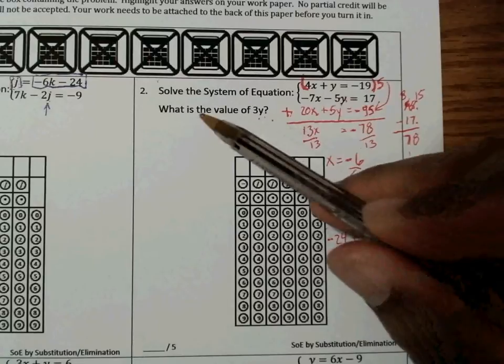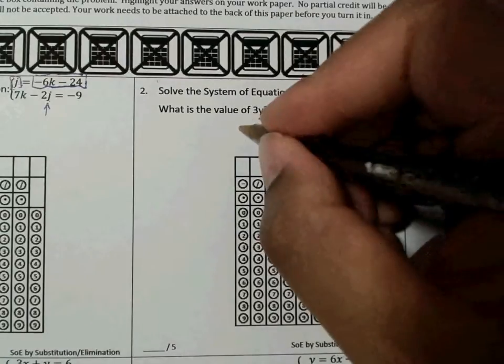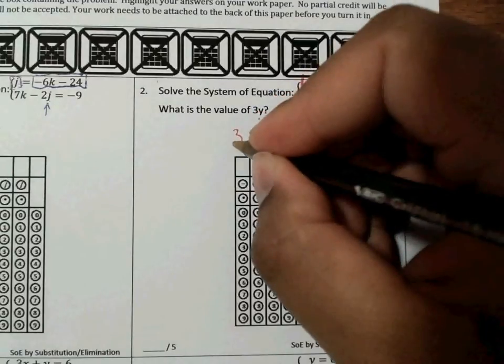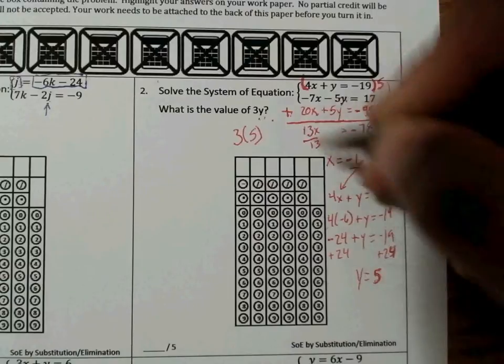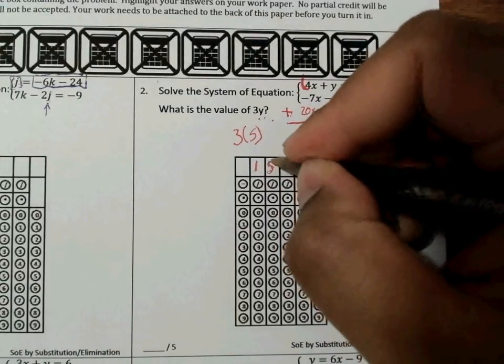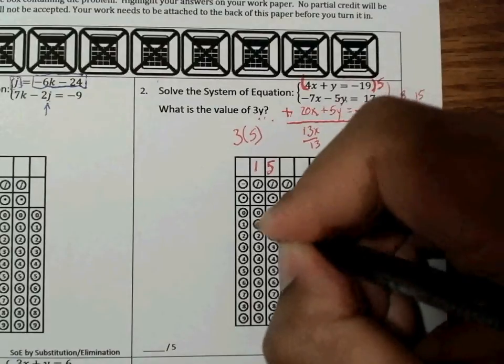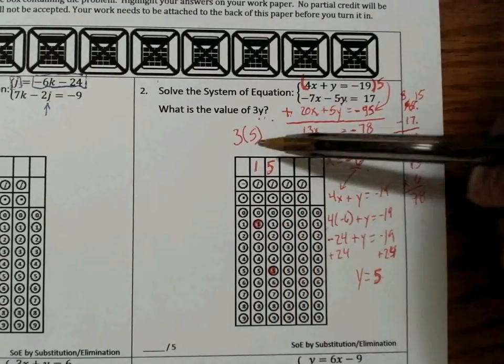But the question is, what is the value of 3y? So that means we have to actually multiply our answer, which is 3 times 5, because we know y is 5, and 3 times 5 is 15. And then we just bubble in 1 and 5.